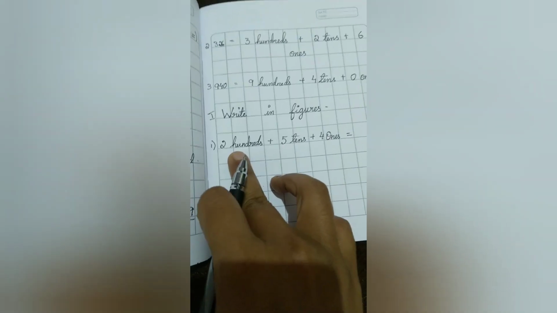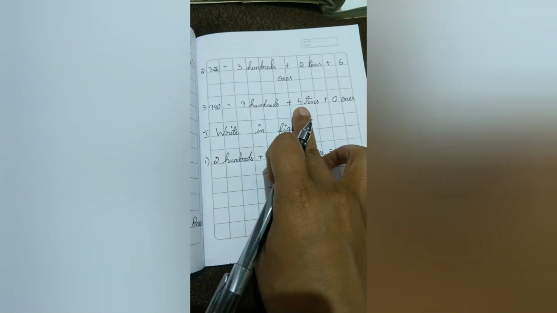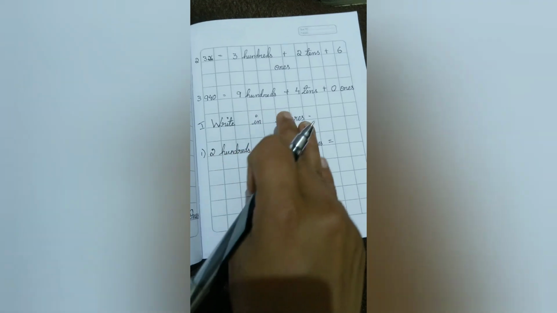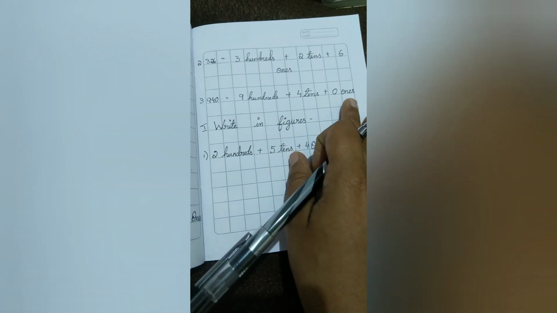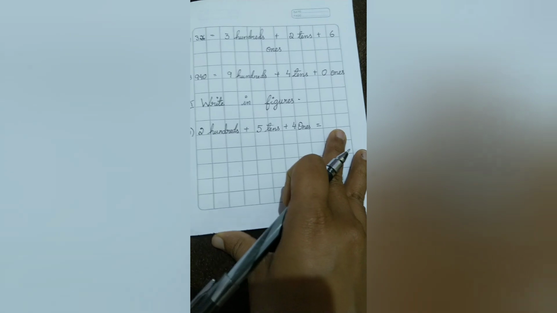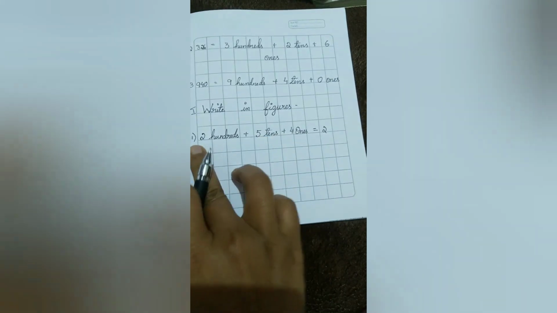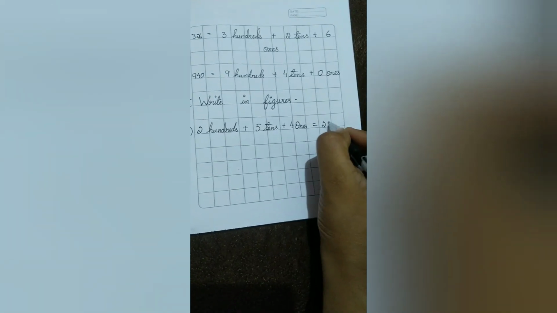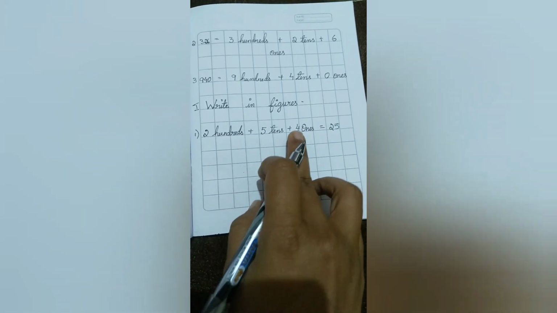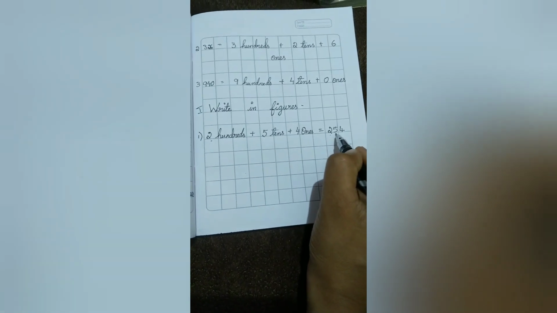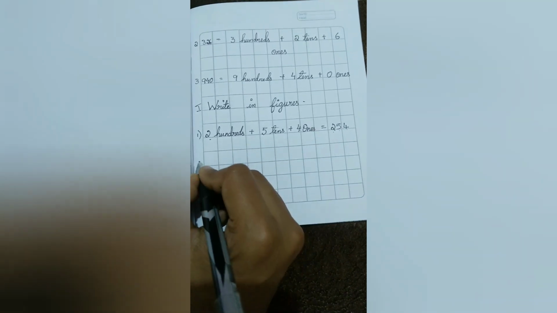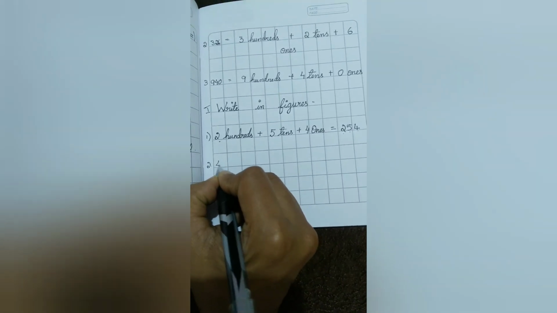You can see this is an expanded form. Just now we expanded it. Now we have to do the opposite. The question is expanded. You have to write that in numbers, that is figures. So how will I write that? Let's start from hundreds. First I'll write 2 for hundreds, 5 in tens place and 4 for ones place, because I can see those numbers here. So the number is 254. So let's do the next one.